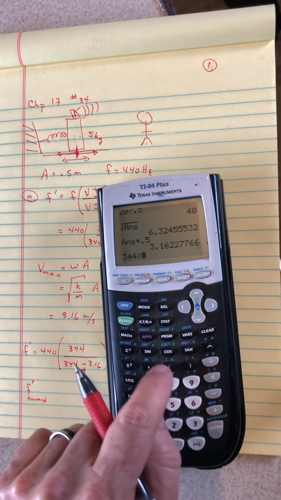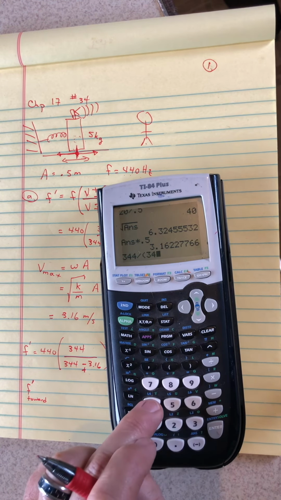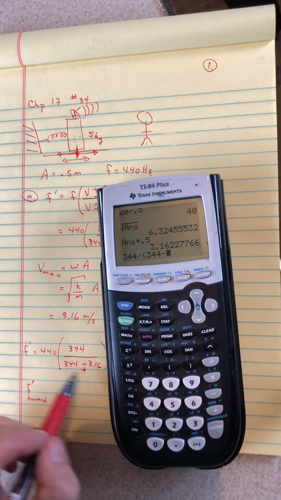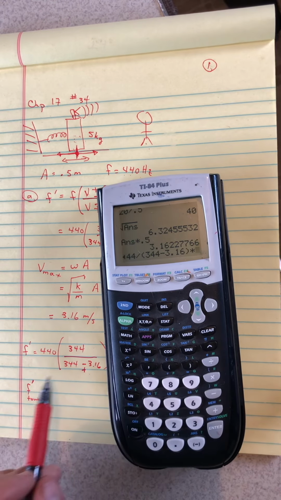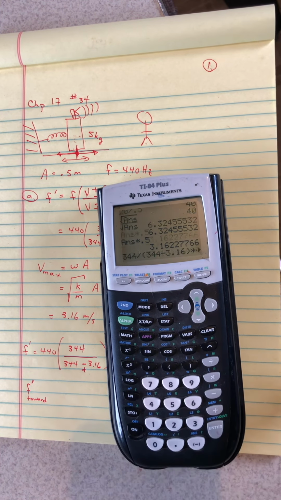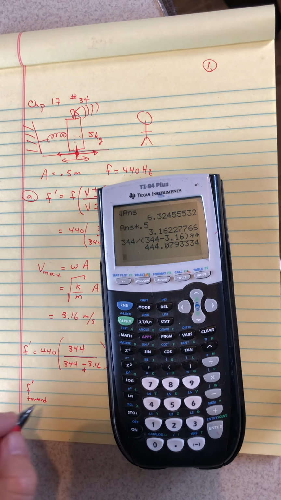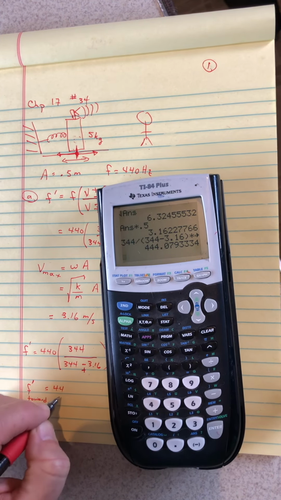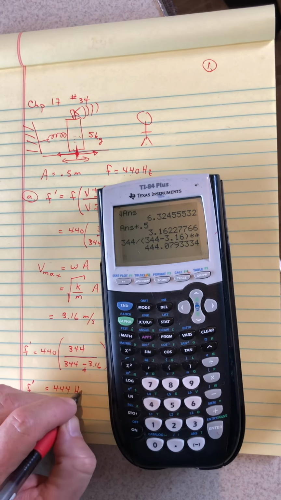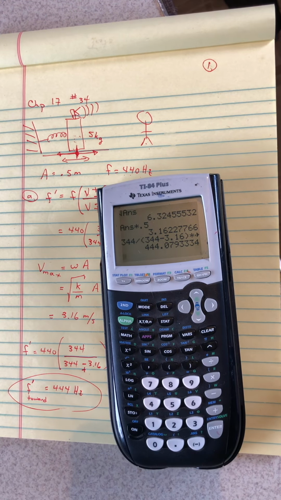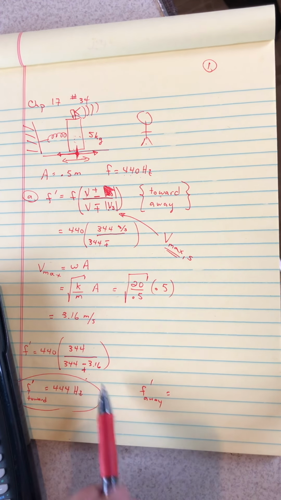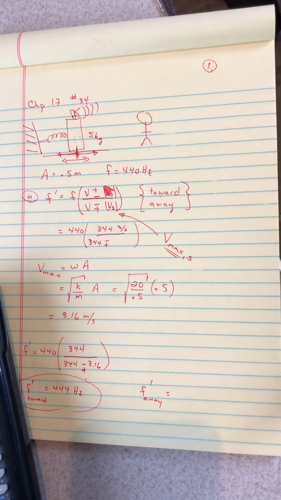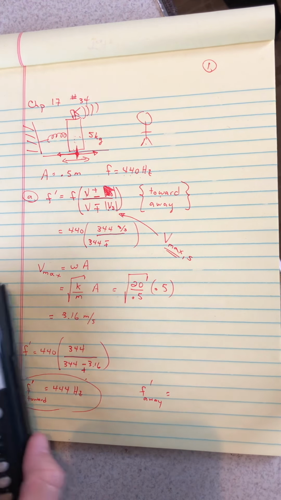All right, so grabbing my calculator here, in the numerator I'll put 344. Then I'll divide by, in parentheses, 344, and I'll do the minus first, minus 3.16, and close parentheses, so that'd be that factor. Then as long as I'm here, I might as well say times 440, and this comes out to be a frequency of 444 hertz. So we're going to hear just a little bit higher by about 4 hertz. Now, it's not a linear function, but it's such a small change that it's probably going to be a decrease of 4 hertz when you move away.